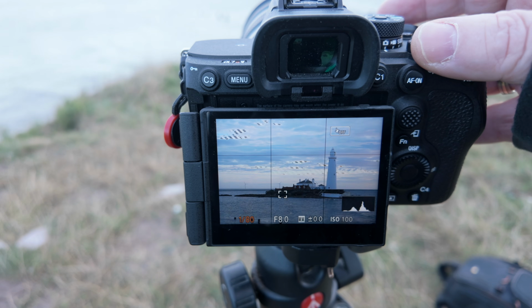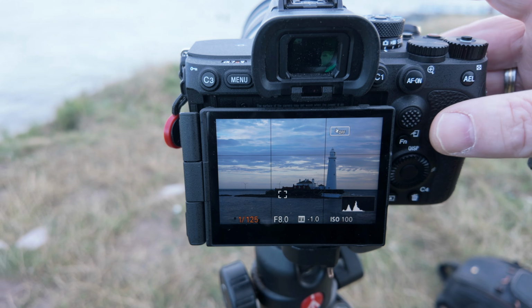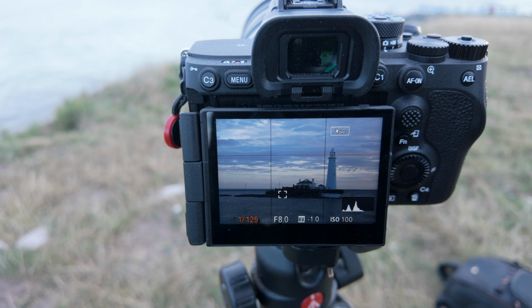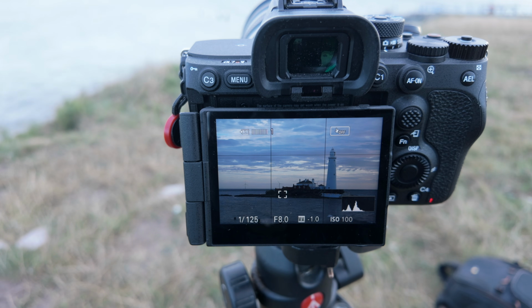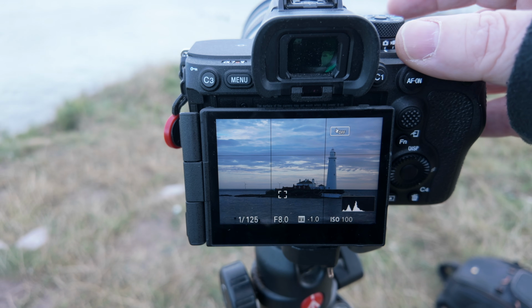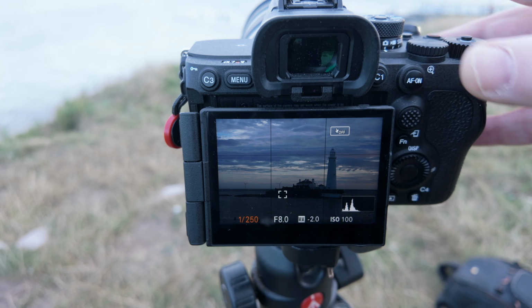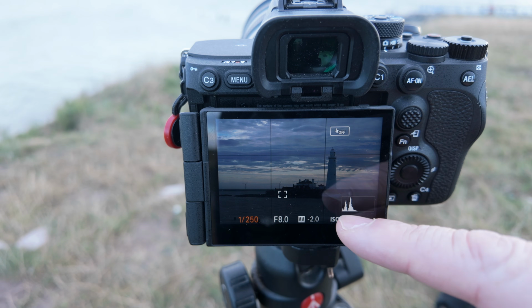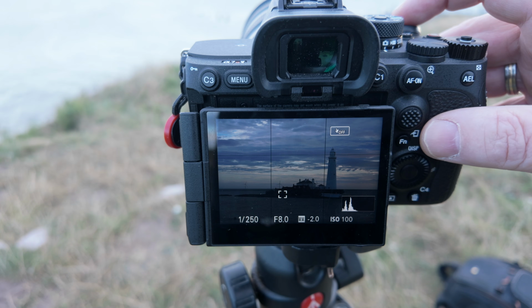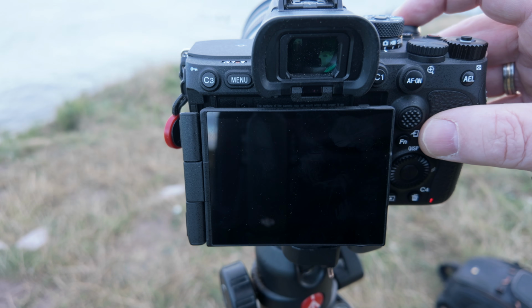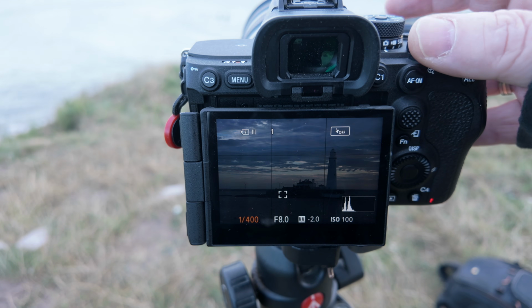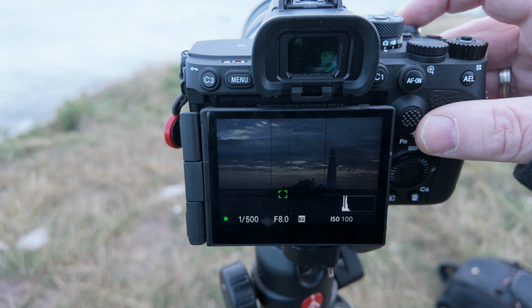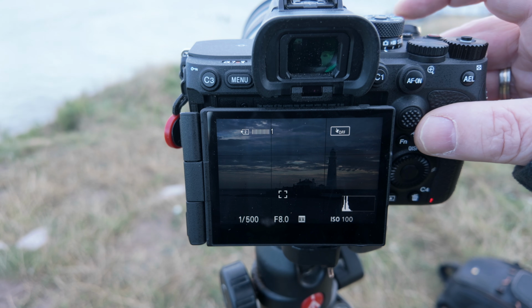So if we go to 1 stop underexposed, you can see it's quite dark, but we're still just about inside the histogram there. And now we'll go to 2 stops. 1, 2, 3. Pretty dark, but possibly still just inside the histogram. And now we'll go to 3 stops. 1, 2, 3. And you see that's very dark. The histogram is pouring out the left-hand side now.